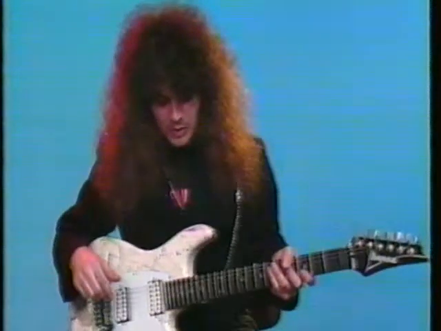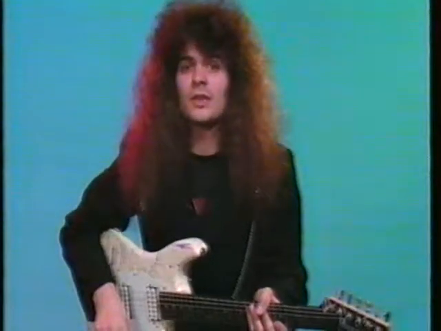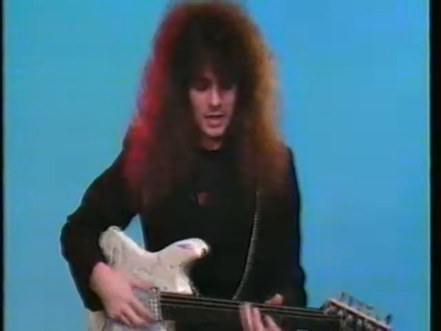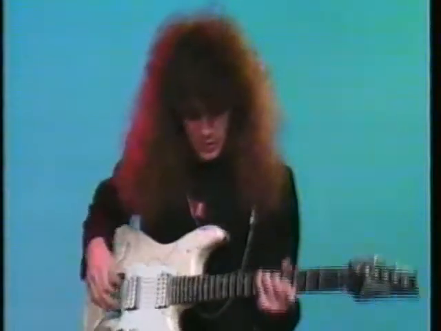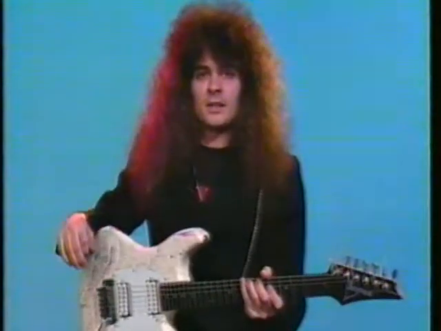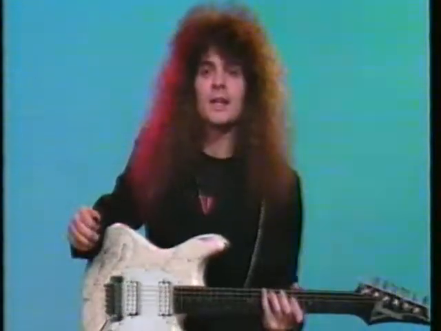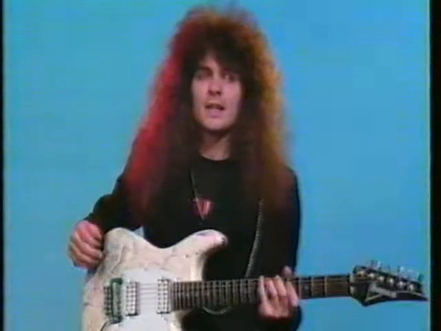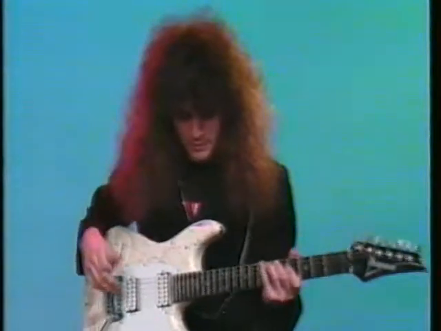So the first thing we're going to do is build a B Ionian. Now, as we said before, the Ionian mode is always a major scale, so very simply we're going to be in the key of B major. So put a B note or a B major chord on tape and then play the B scale over it and then improvise with it a little bit just to get the feel for what it sounds like.